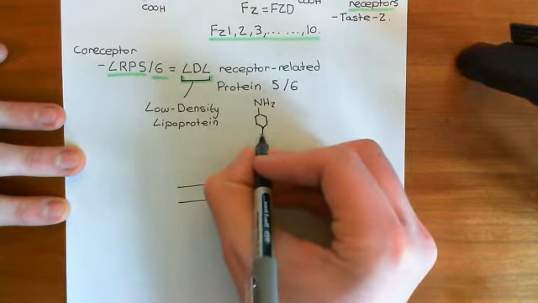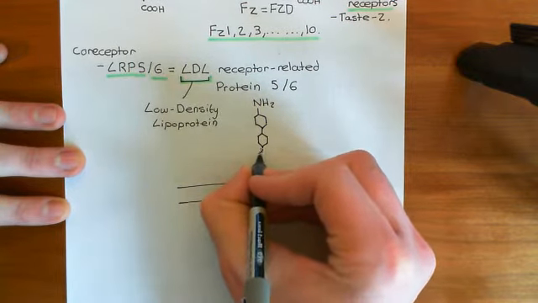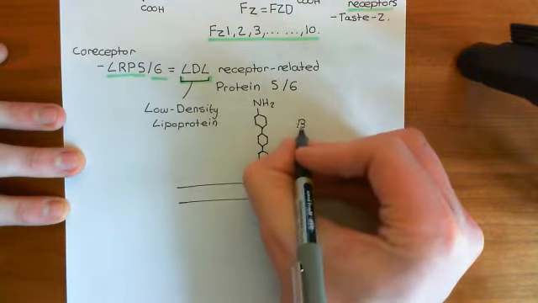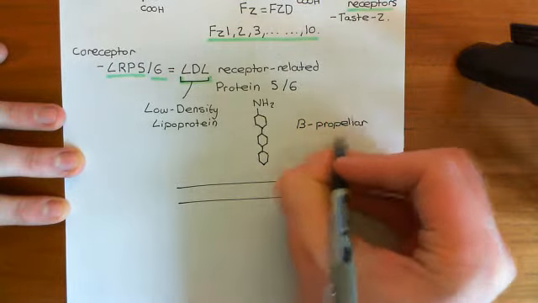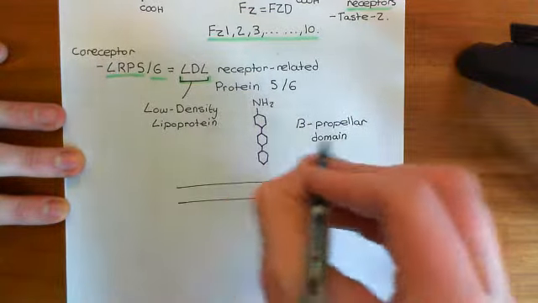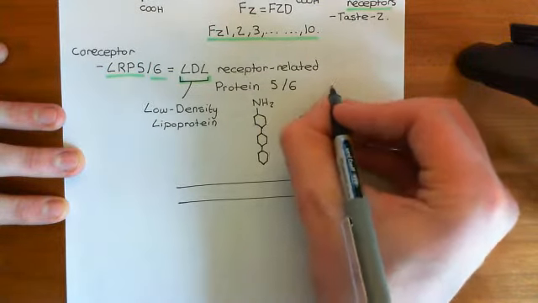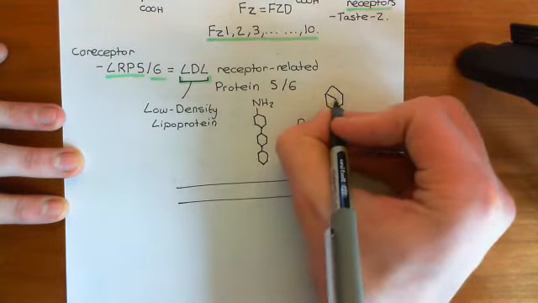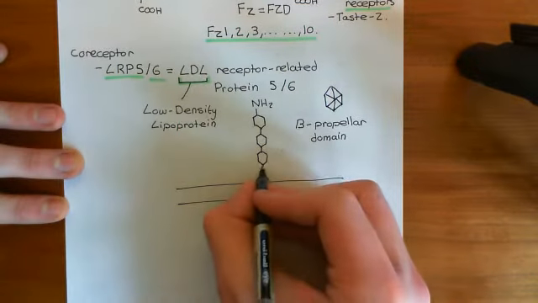I'm going to draw these domains as hexagons, and I'll tell you their names. They're called beta propeller domains. The reason they're called that is that they resemble propellers, those things which drive ships forward. Specifically, they resemble 6-bladed propellers, a propeller which has 6 separate blades, which is why I've drawn them as hexagons.